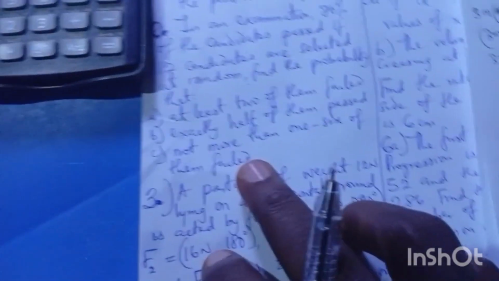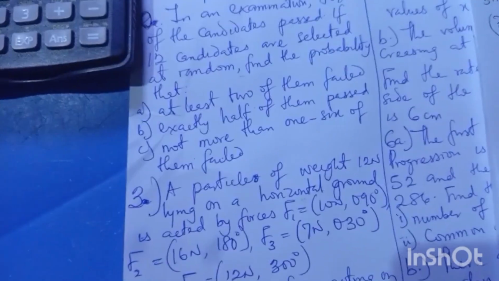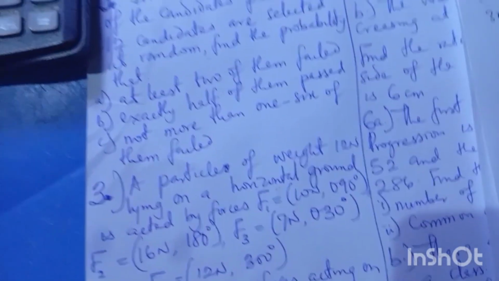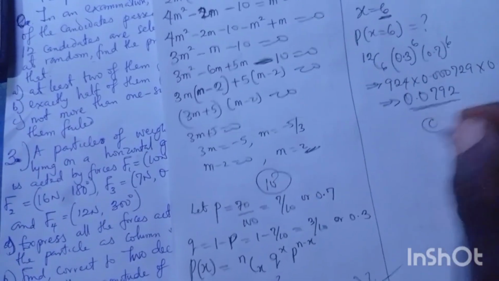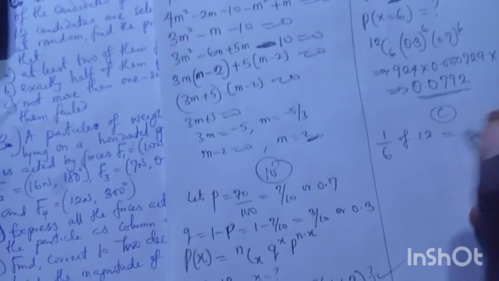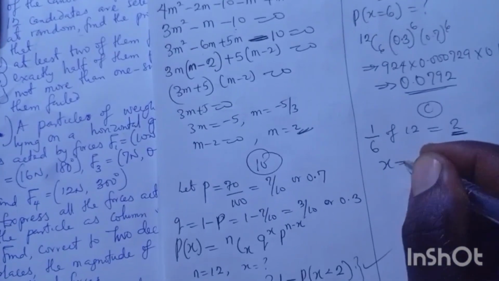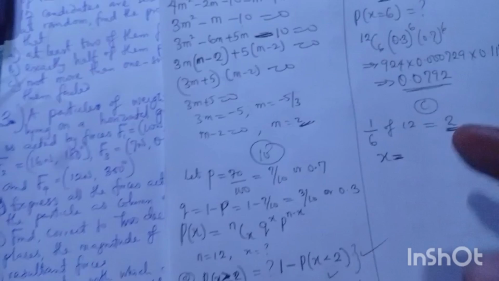They say we should find the probability that not more than 1/6 of them fail. Not more than 1/6 of them fail. That is, the first question is what's 1/6? That is, 1/6 of 12 is what? That's 2.